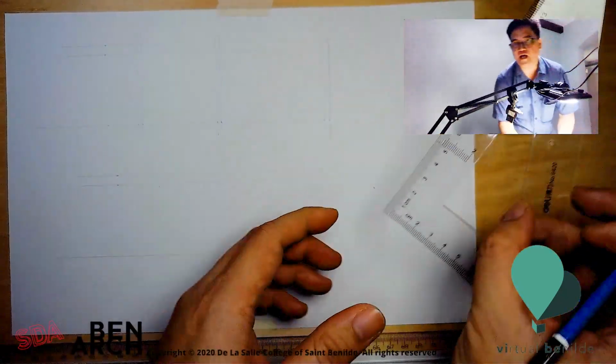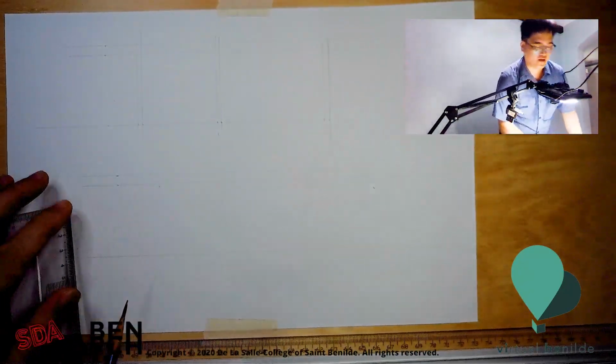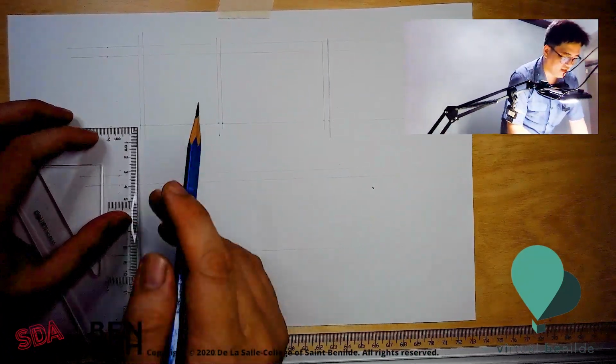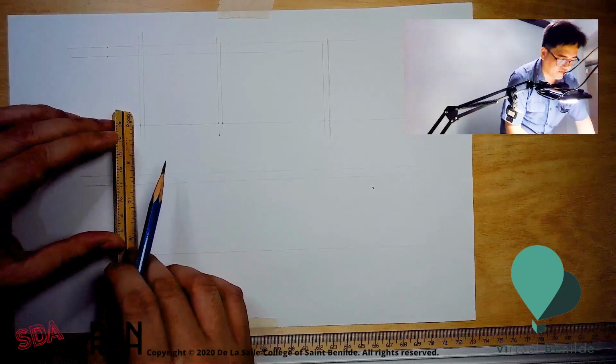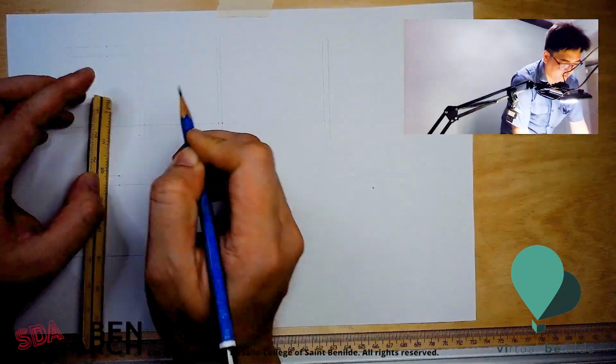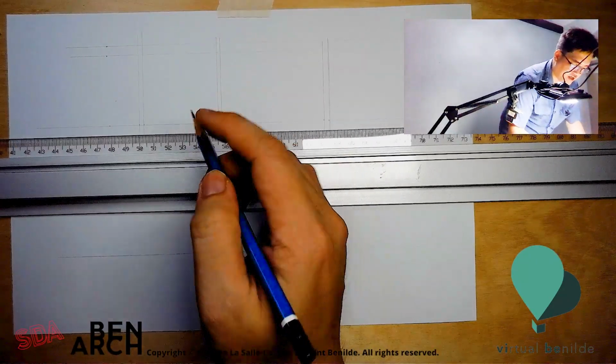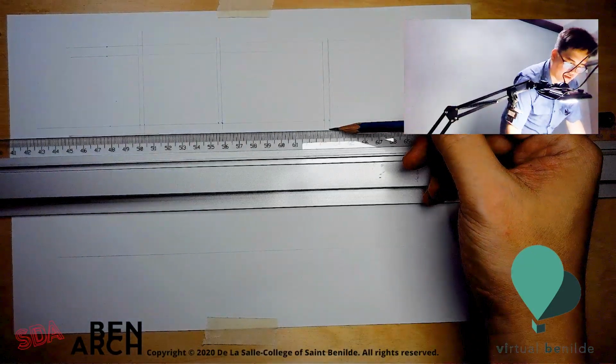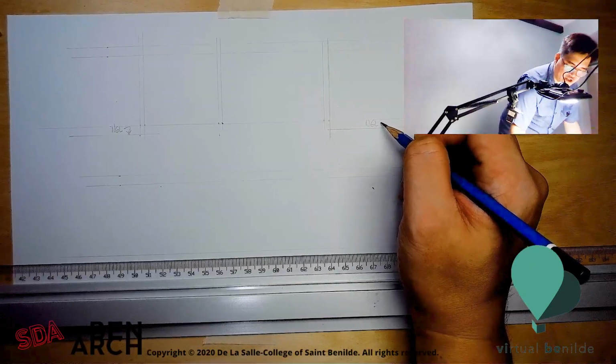As far as the natural ground line is concerned, it could be anything. So in this case, let me just place it roughly about 0.3, for example. Okay, so the NGL is going to be here, or natural ground line.